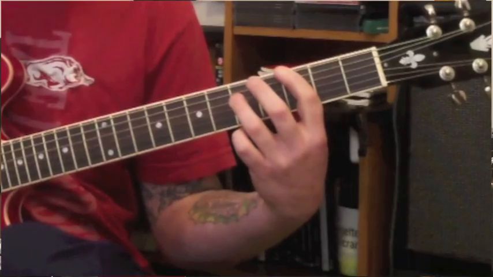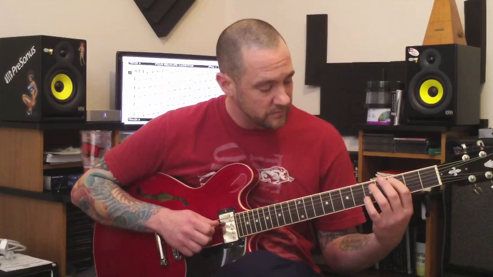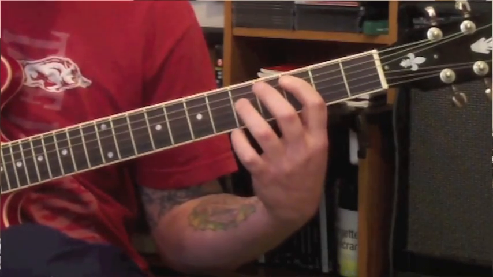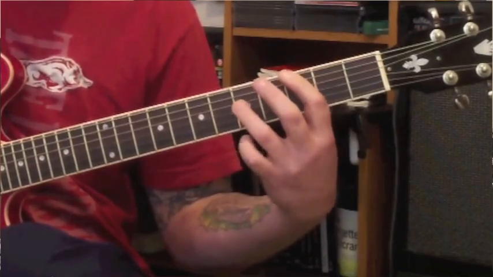So this is G and this is G. So the 5th string is the same. On the 3rd fret, you look up a whole step, put a string in between, and there's your octave. This is C and this is C. So these two look exactly alike.